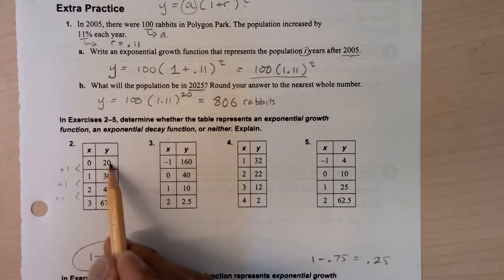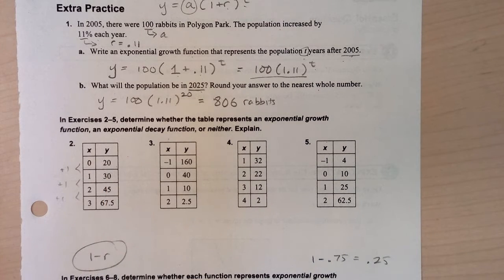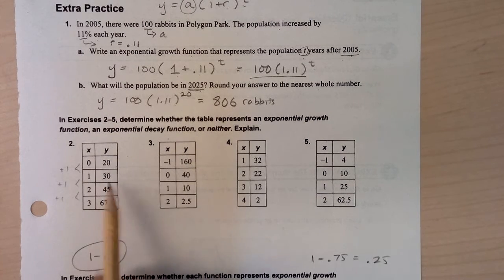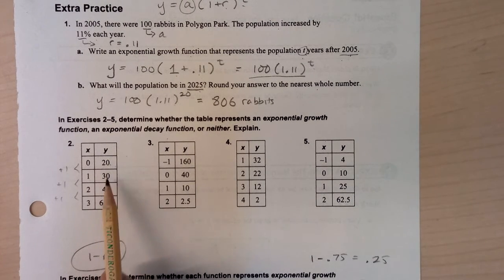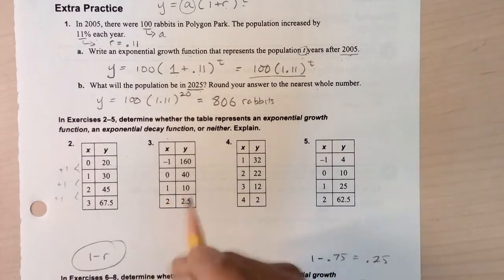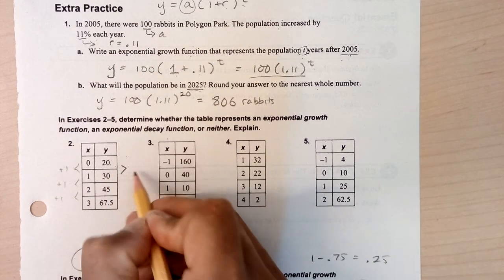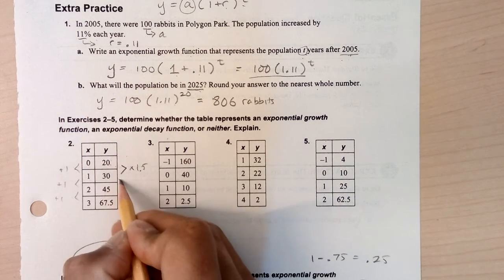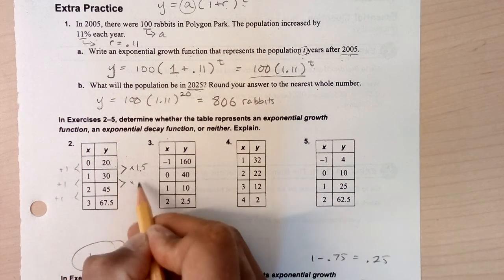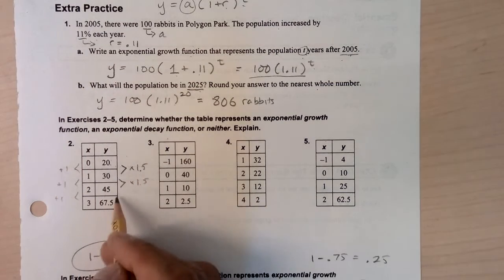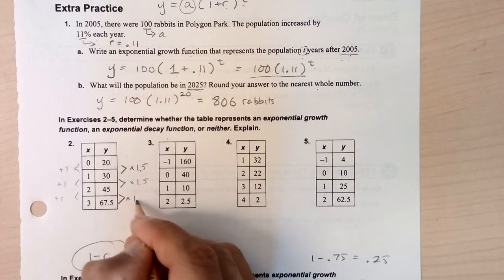So it's impossible for it to be exponential decay. If you're multiplying y by the exact same number every single time, that's more than 1, then it would be exponential growth. So if you can't figure out exactly what you need to multiply 20 by to get 30, but you multiply 30 by to get 45, then do the opposite. 30 divided by 20 is 1.5. That means 20 times 1.5 is 30. 45 divided by 30 is 1.5. So 30 times 1.5 is 45. And then 45 times 1.5 is 67.5.